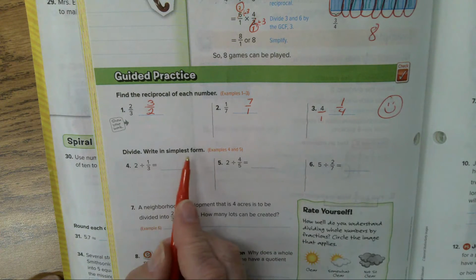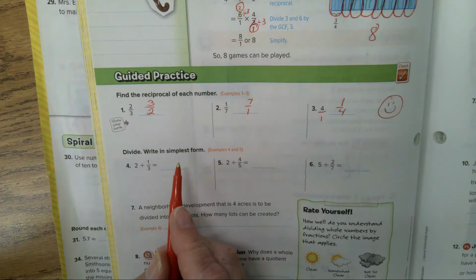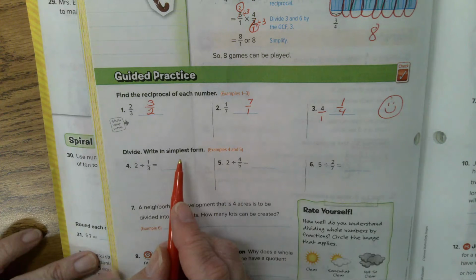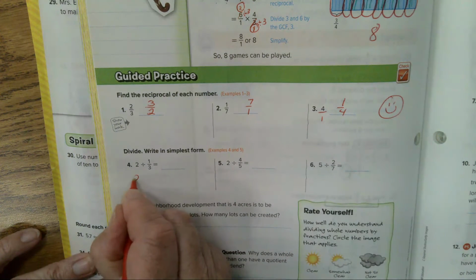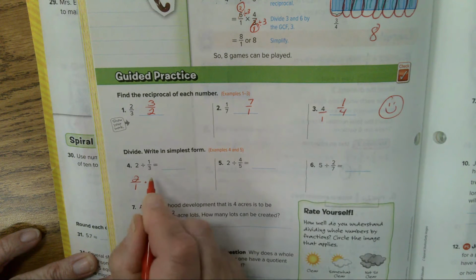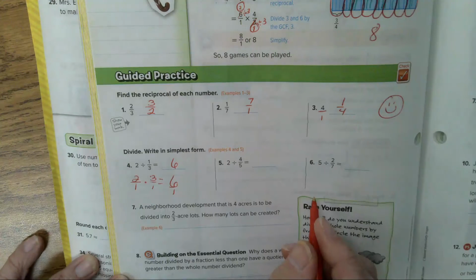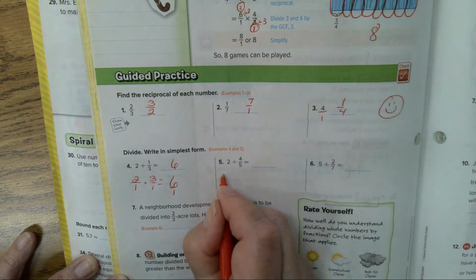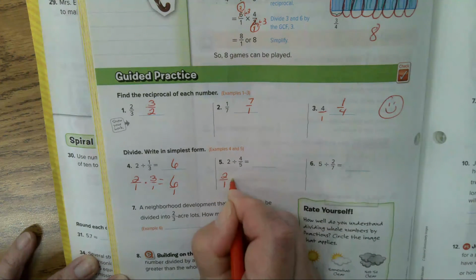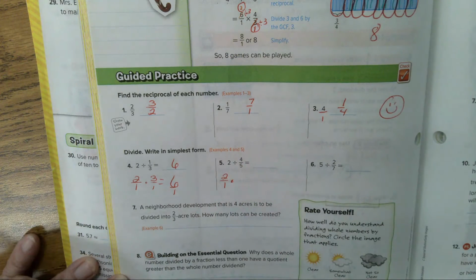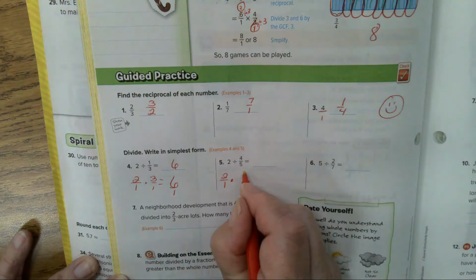Okay, divide. We're not going to draw the model on these. We're just going to do the keep, change, flip. So it's going to be 2 over 1 times what? 3 over 1, and the answer is 6 over 1, which is 6. Let's do number 5. Gently pick it up and put a 1 under it. What's the reciprocal of 4/5? Times 5/4.